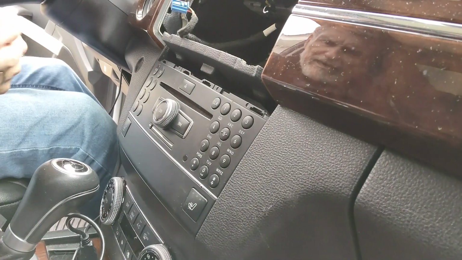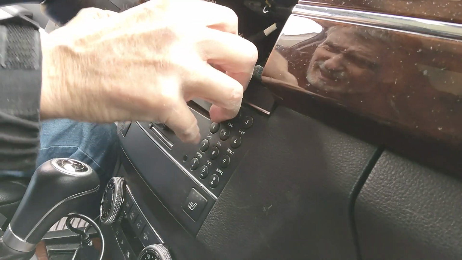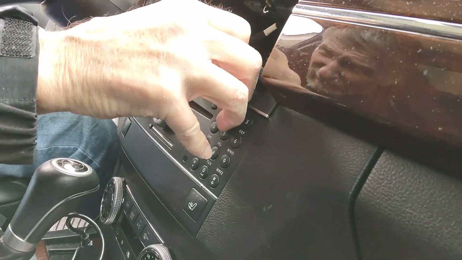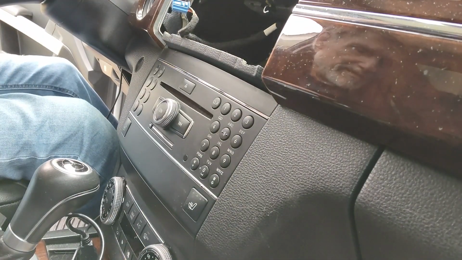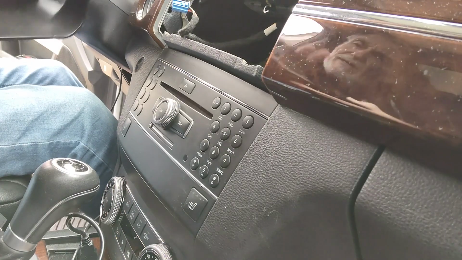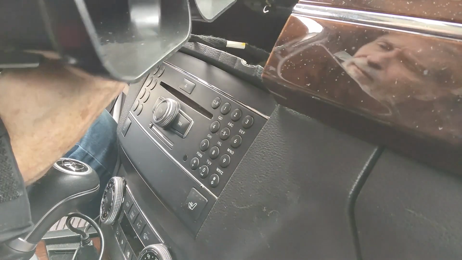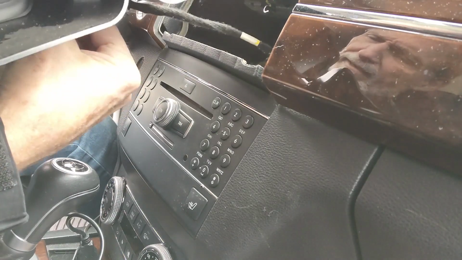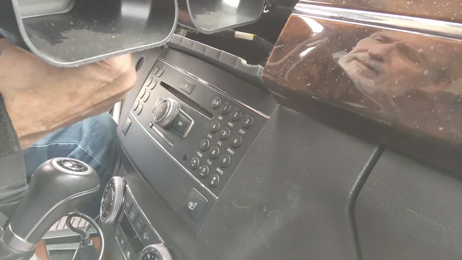Easy peasy. Equally easy. Now, just a matter of thinking this one through just a little bit before you plug it all back in. This plug goes in back where it came out. Let's see, the clip is on this side. So, again, very intuitive.